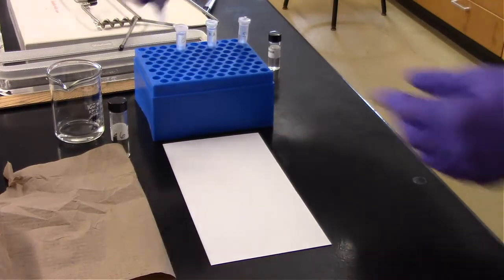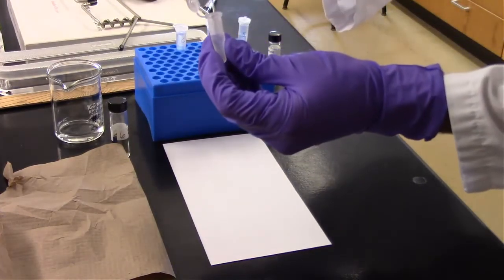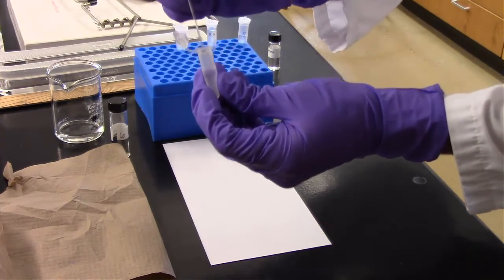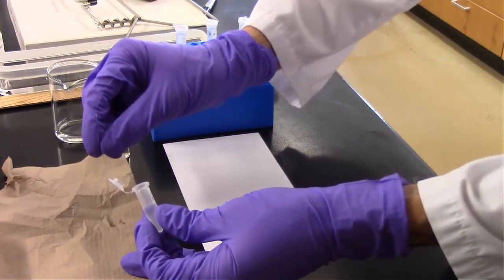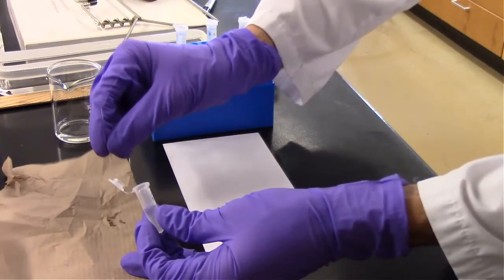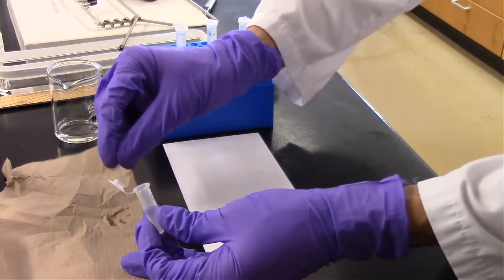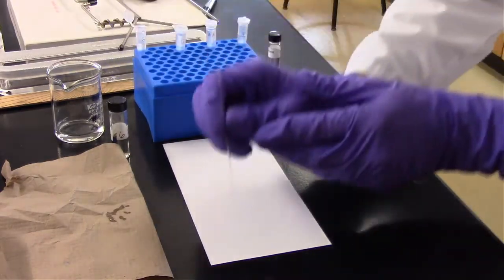Alright, so we've got our ladder here, which has our standard with our 6 known amino acids. I'm going to stir this up a little bit here. And then go ahead and spot a small amount on the plate.